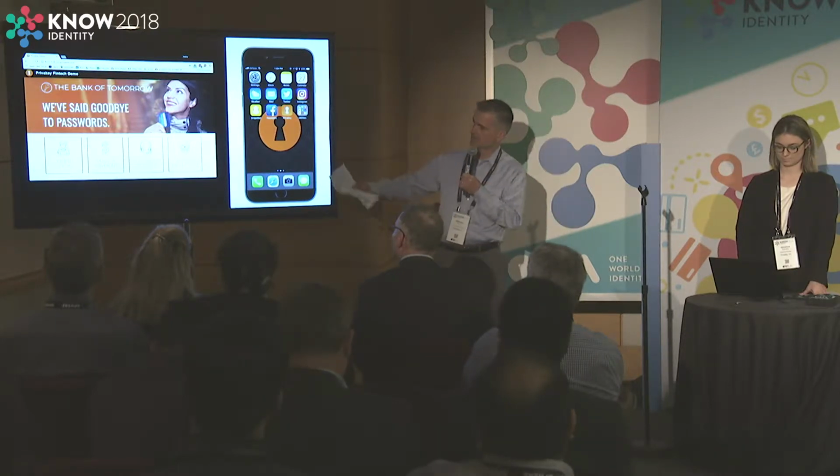So in the demo today, we're going to share how PrivaKey improves a banking experience. But the use of PrivaKey is really not specific to financial services, just to put that into context. And we're going to start with a really simple example of using PrivaKey to log into the bank's website here, the Bank of Tomorrow, without a password.